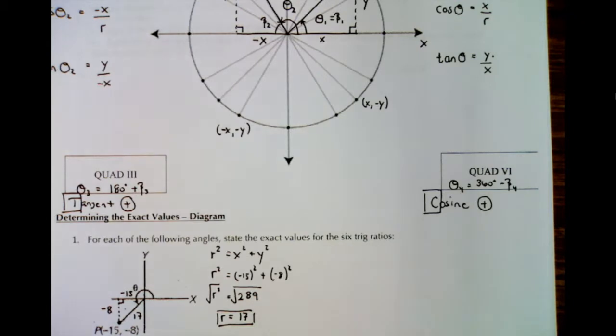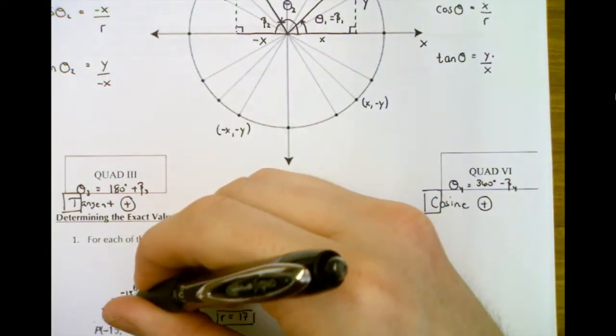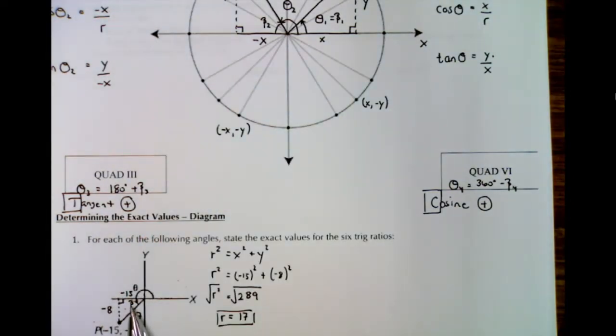What's interesting is that the ratios for theta are defined by the triangle. That's this little triangle with the acute angle beta in there. And there's always a direct relationship between sine, cos, and tan, and any trig ratio of beta, the related acute angle, and theta, the angle from standard position.